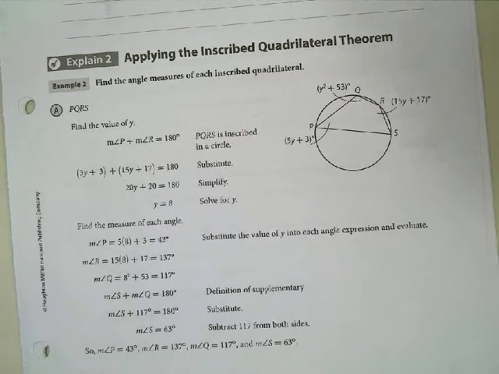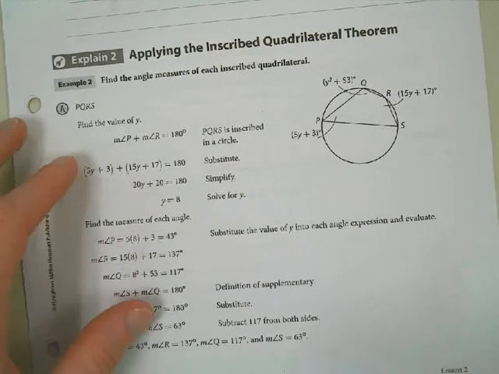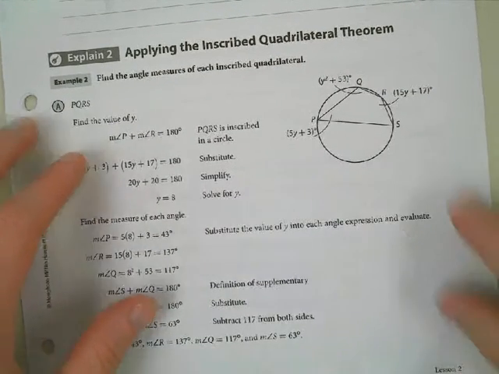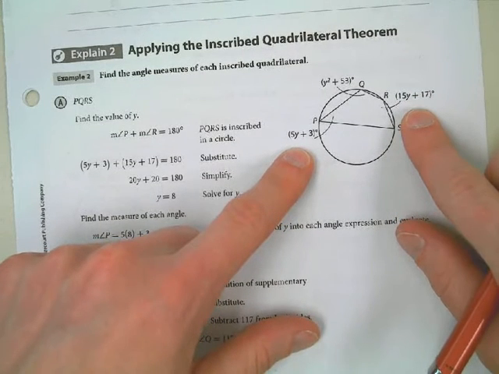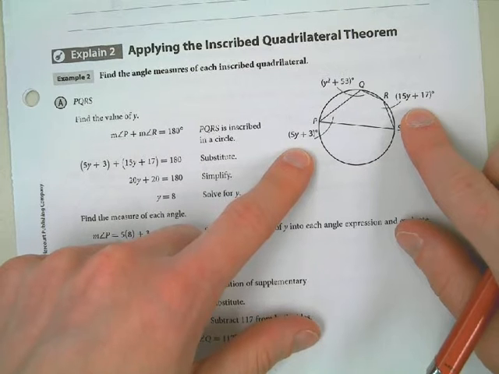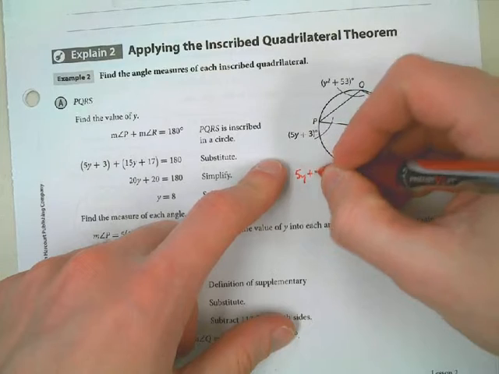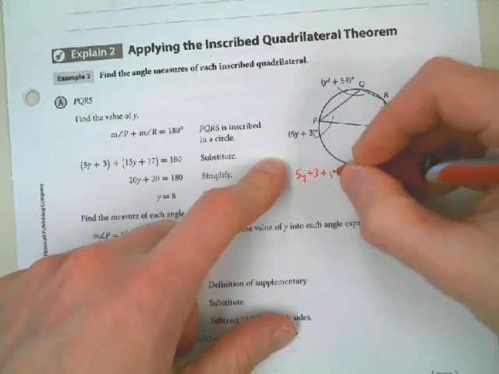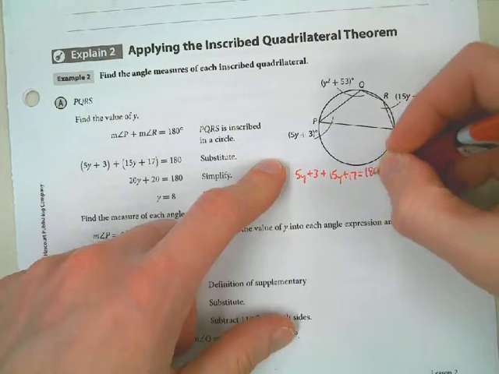Okay, so which two opposite angles are you talking about here? Okay, and so what should be true about these two angles? Should we set them equal to each other? No. Which means they... There you go. So let's add them up. Okay, so 5y plus 3 plus 15y plus 17 equals 180.